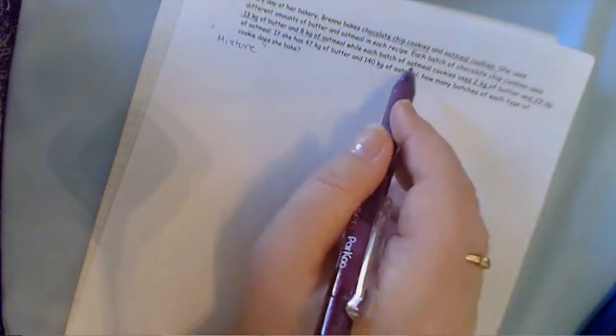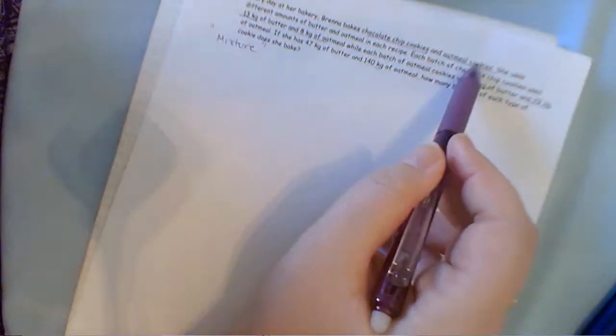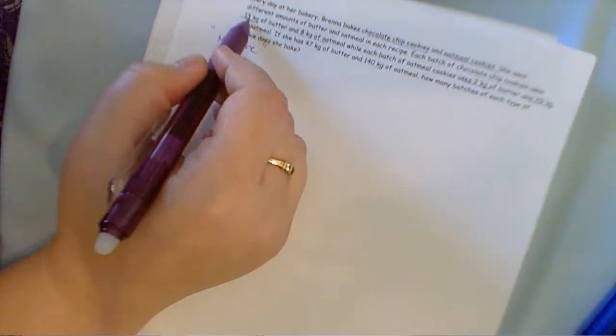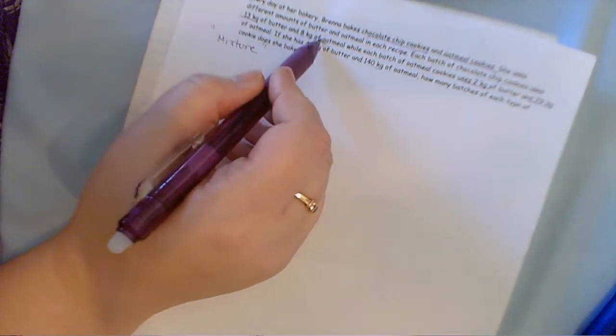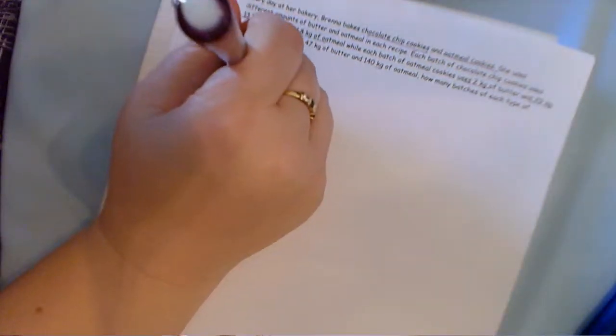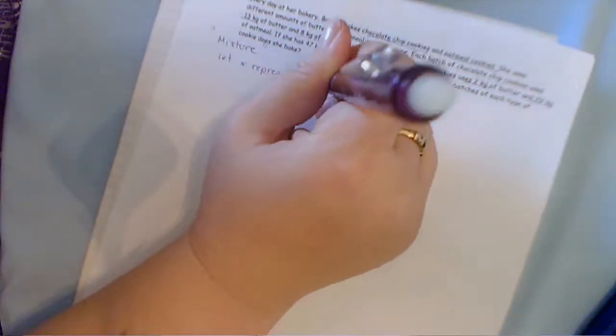Well, I don't know about that, but every day at her bakery, she bakes chocolate chip cookies and oatmeal cookies. She uses different amounts of butter and oatmeal in each. Each batch of chocolate chip cookies uses 13 kilos of butter and 8 kilos of oatmeal. Okay, so we're going to let x represent the amount of butter.